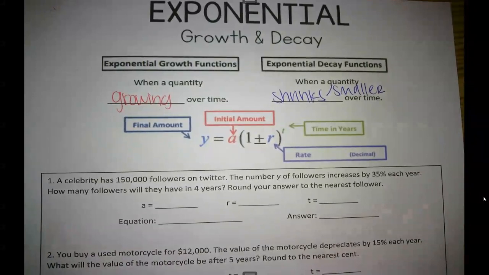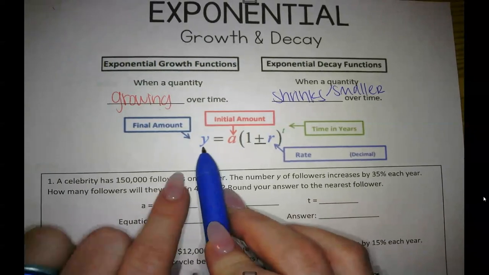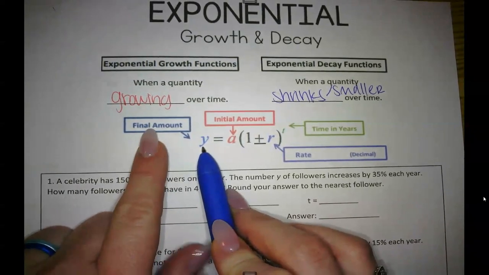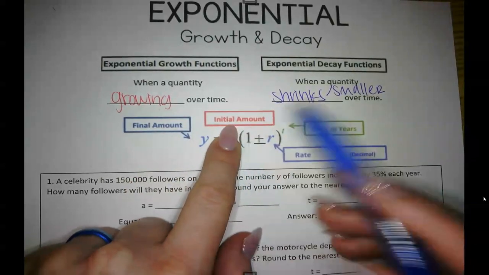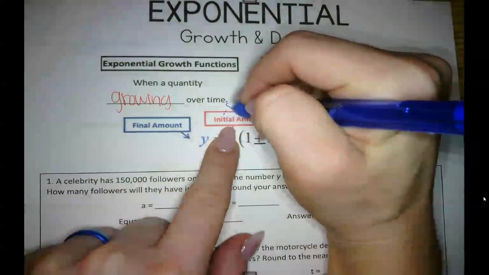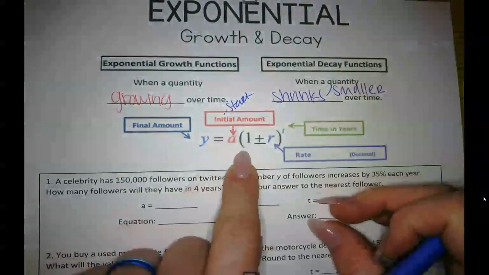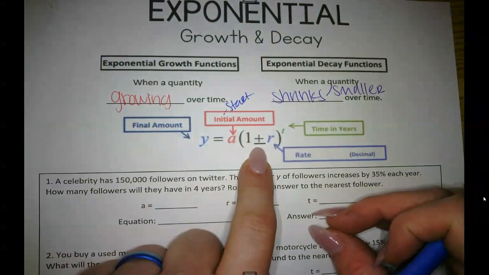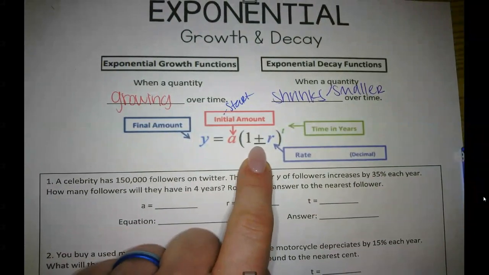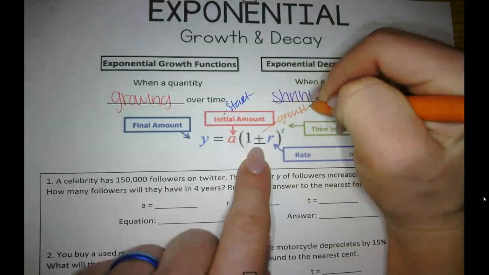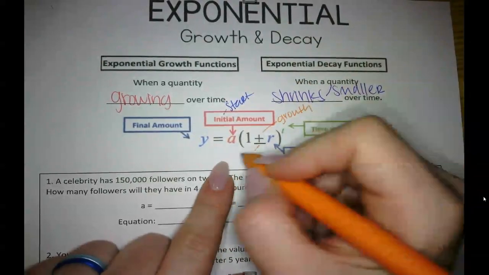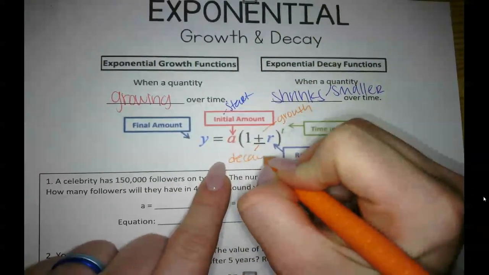All right, this is what they look like, and it looks a little daunting, but we're going to break it down piece by piece, and it's going to be just fine. So our y is going to be our final amount, and our y equals a, which is our initial amount, so where we're starting from. Open parentheses, 1 plus or minus. This is going to be a plus sign if it's a growth, and a minus sign if it is a decay.